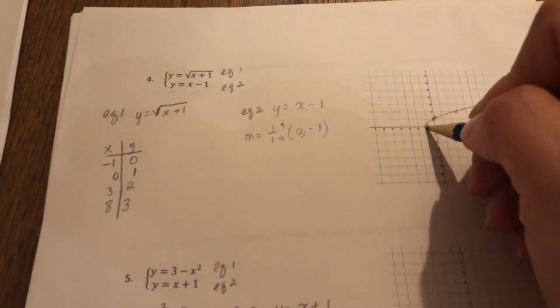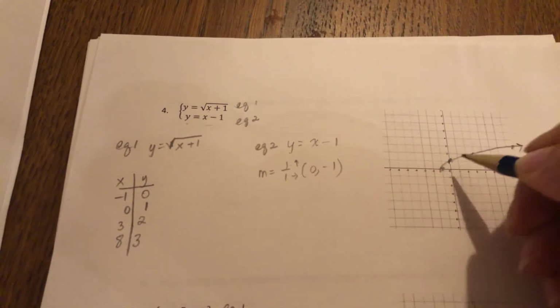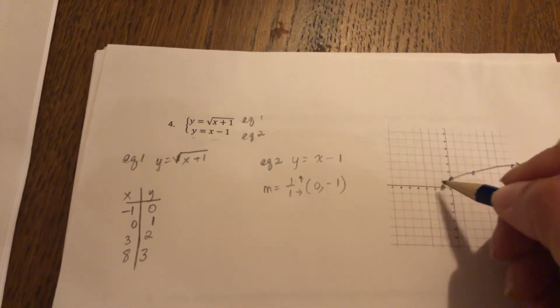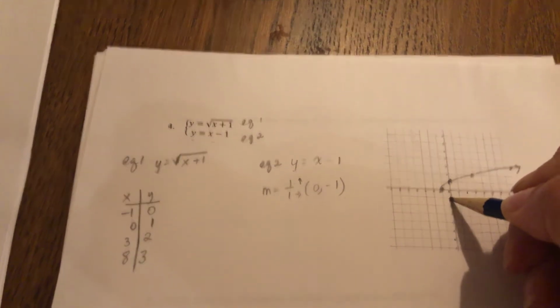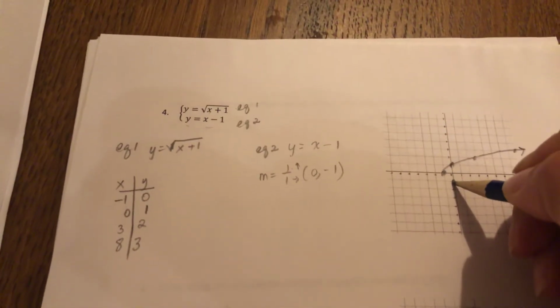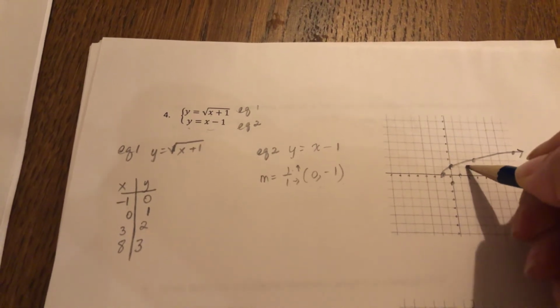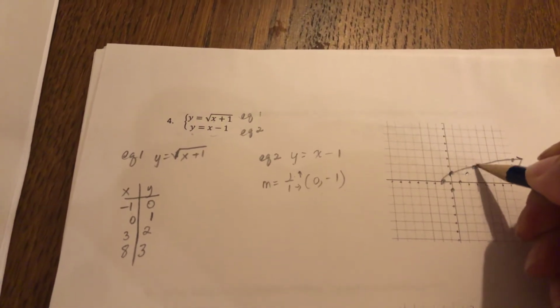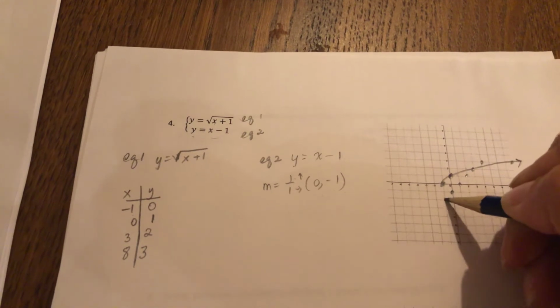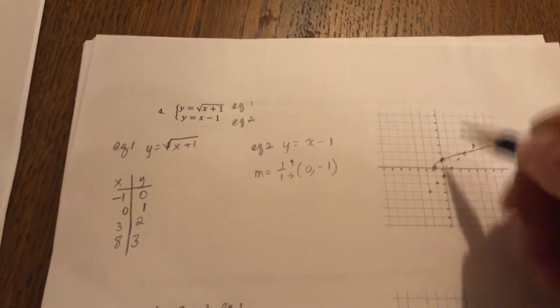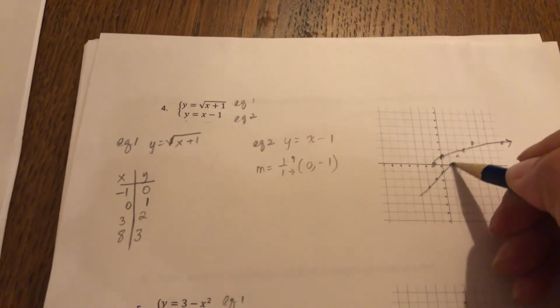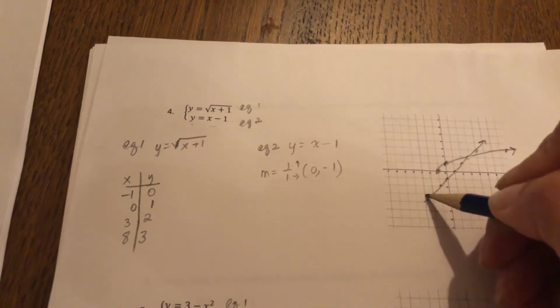So 0, negative 1 would be right here. Sorry, forgive me, that's my y-intercept right here. Slope 1 over 1, up 1, over 1, and down 1 over 1. You can see it coming together. Here's our linear line. That's equation 2.